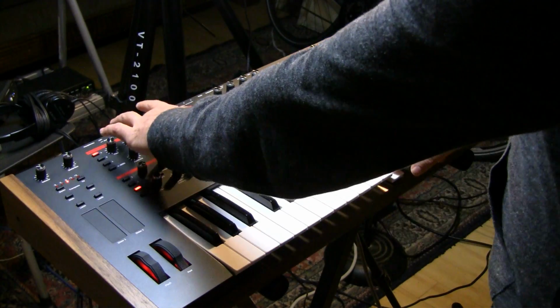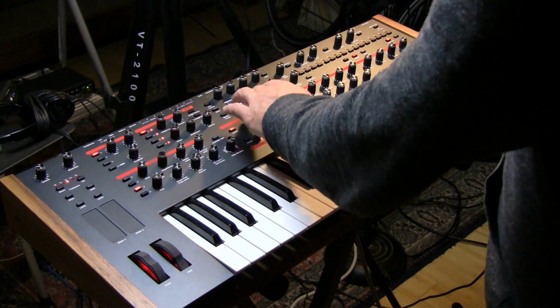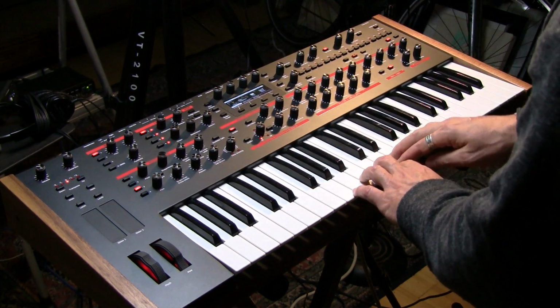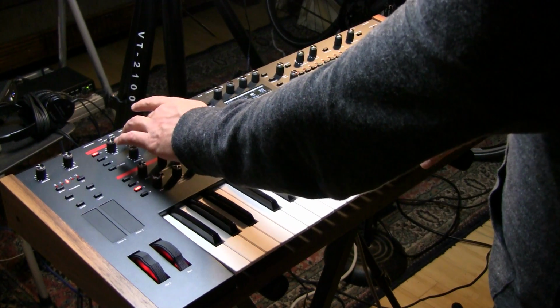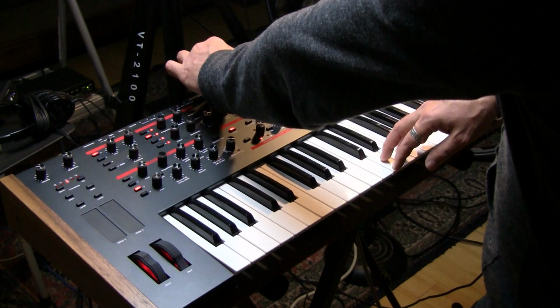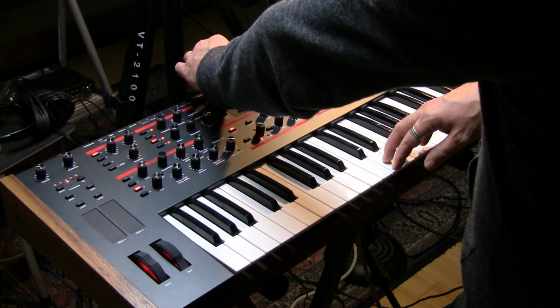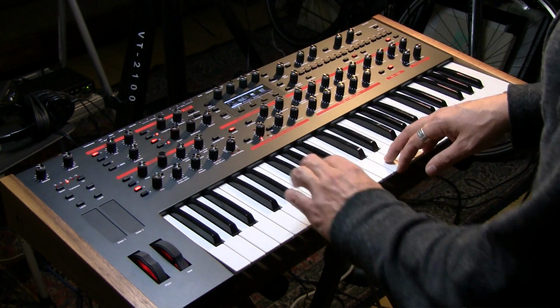So now what we can do, since we have them synced, is our frequency turns into note values. Right now they're all set to a quarter. So let's set low frequency oscillator 2 to an eighth note, and then oscillator 3 to a 16th note triplet. Let's see what happens.